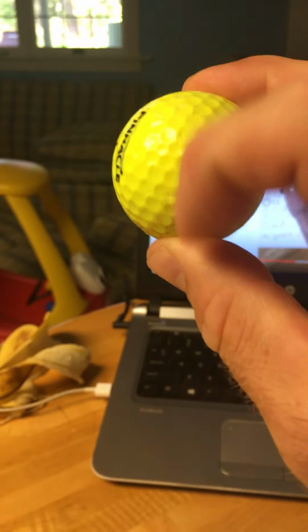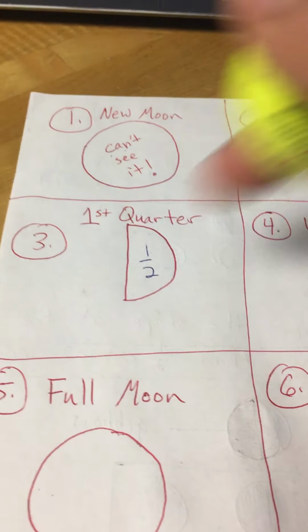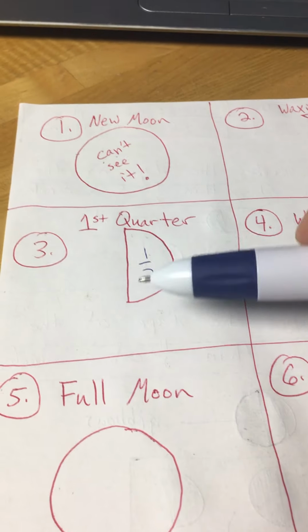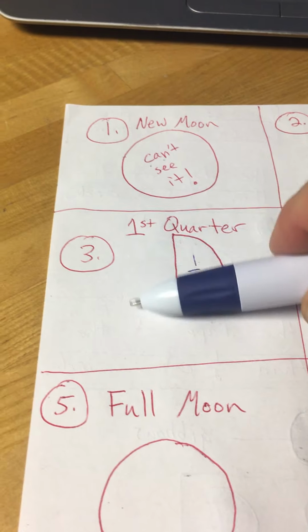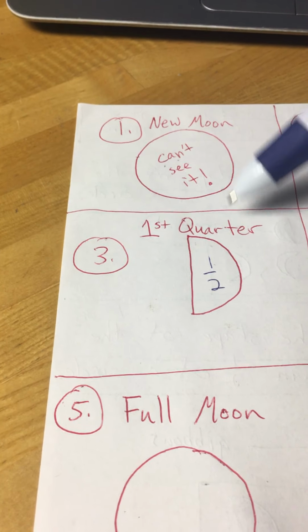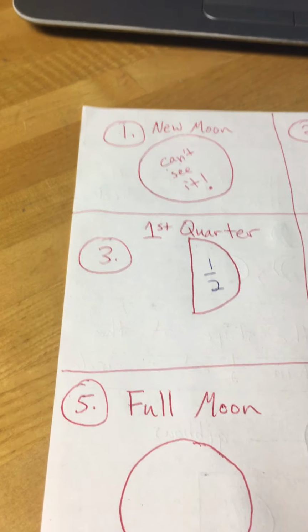So when we can see this much of it, that's really a quarter of the moon, because you get one quarter here, one quarter there, and then the back has the next quarter, the third and the fourth quarters, right? So it looks like half, but it's really a quarter of the whole moon, because the moon is actually a big sphere. All right, we'll get into that a little bit more in a few minutes.